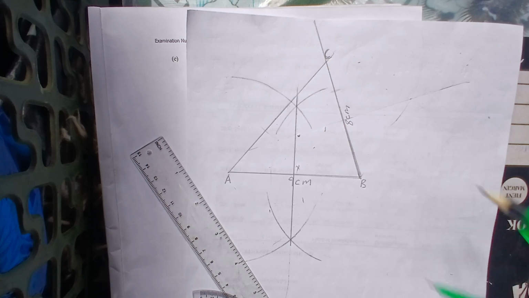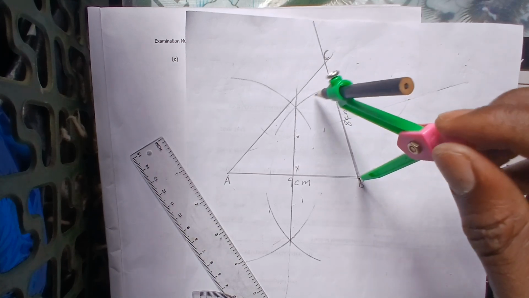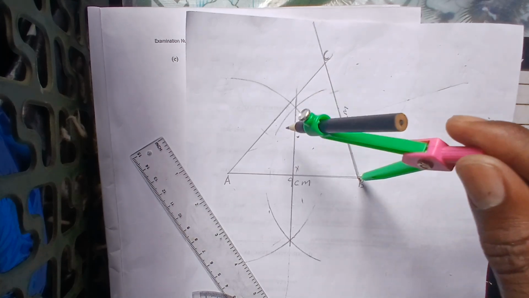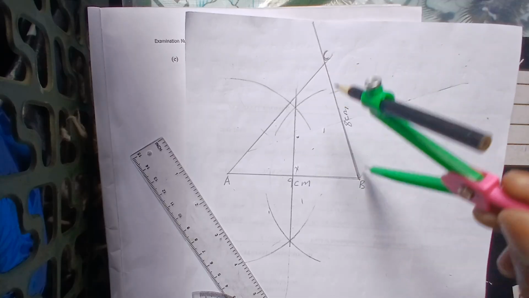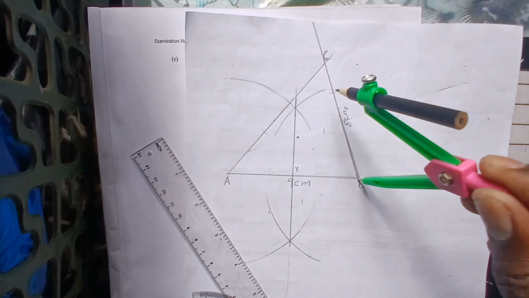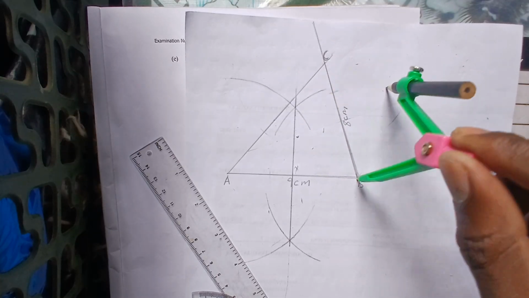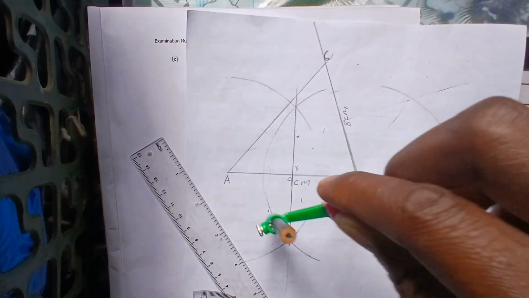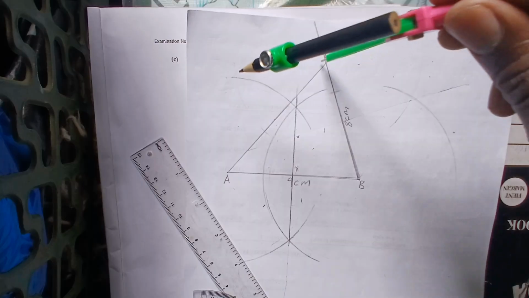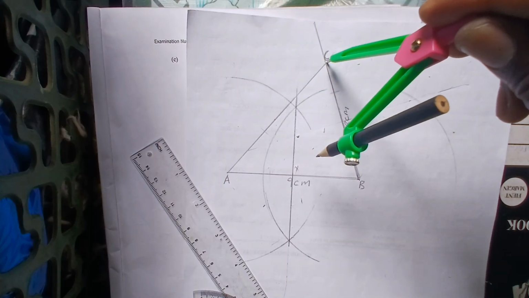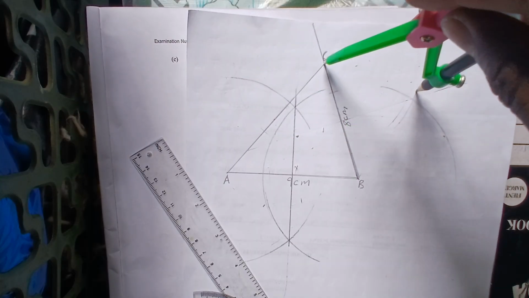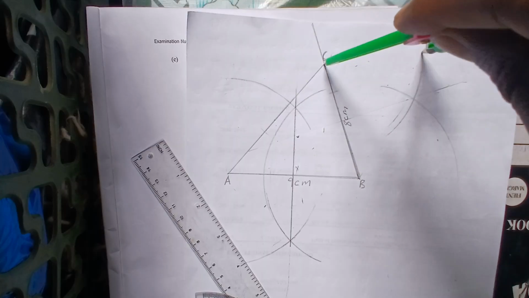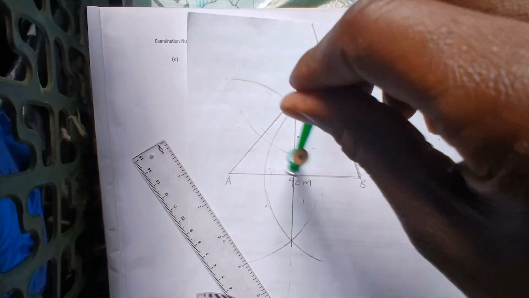We'll go again to this side. We make an arc which is more than half of BC. We make an arc this side. We come this side again and make an arc. We go from B to C again, make an arc this side, and again this side we make an arc.